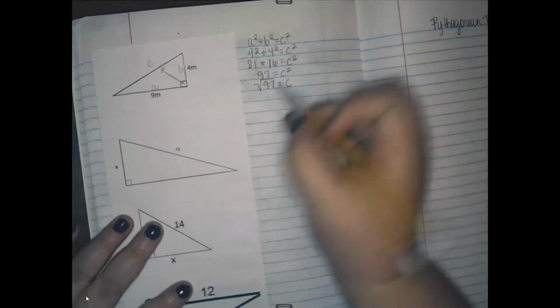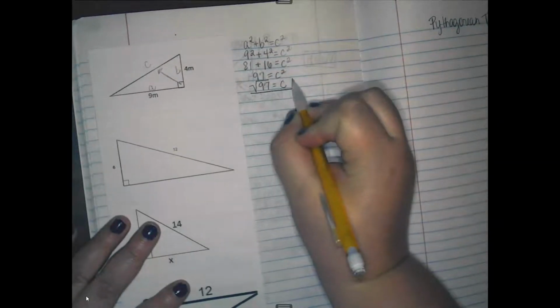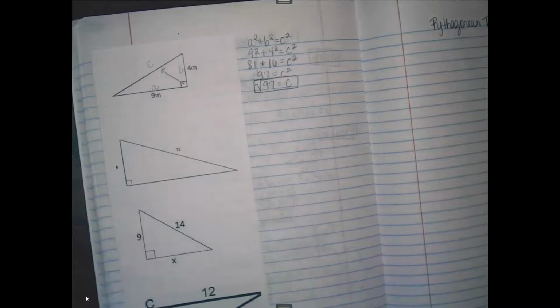I know this because 10 squared is 100. That's too big. So 10 was too big. Now you go down to 9. 9 squared was 81. So I know that this square root of 97 is going to be somewhere between the 9 and the 10. And it's going to be a decimal, so it's not a perfect square. So we're going to leave it as a square root. Next year in high school, you will learn how to simplify that even more.